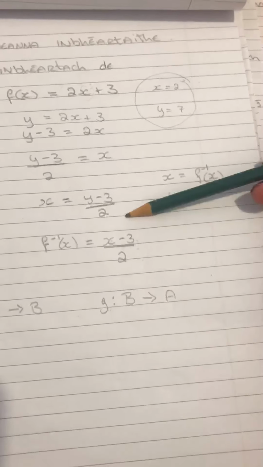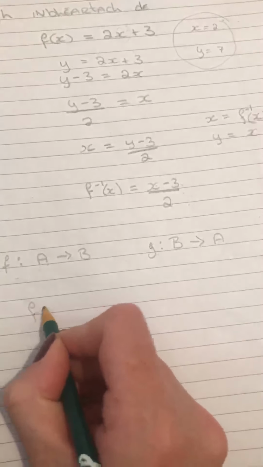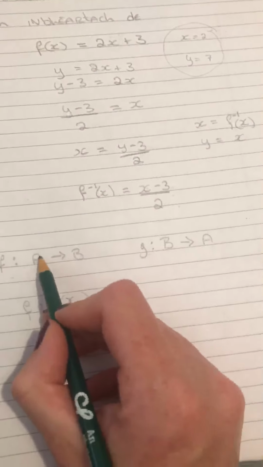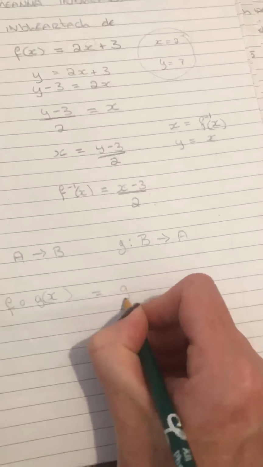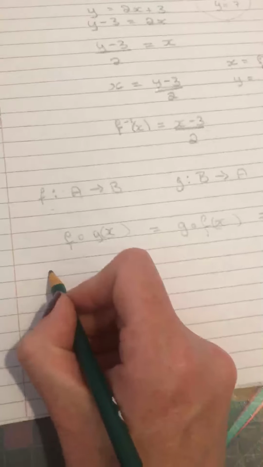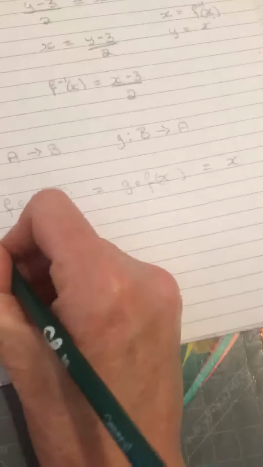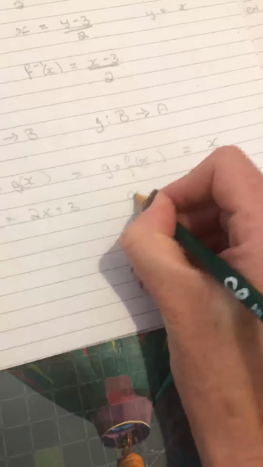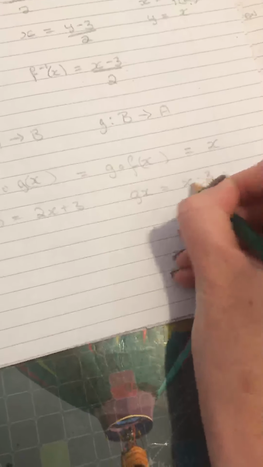That means they're inverses. So if that happens, f of g of x, so if we put this one in here, it'll be the same as g of f of x, and that's all equal to x. So even if I just do a quick check with that one, I'm going to call it f of x is 2x plus 3, and g of x is x minus 3 over 2, like what we got there. So one's the inverse of the other, that's the point.